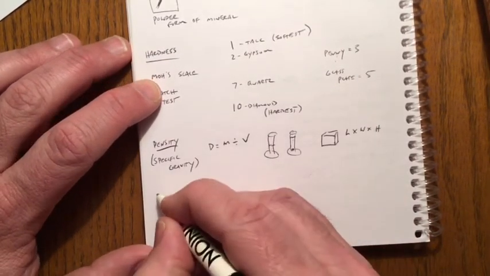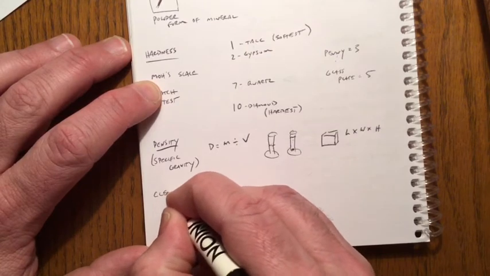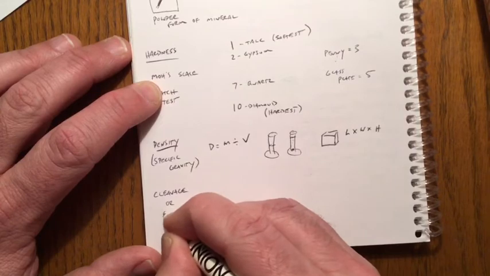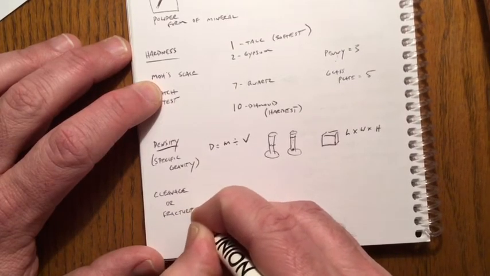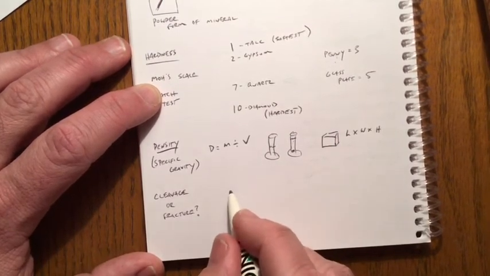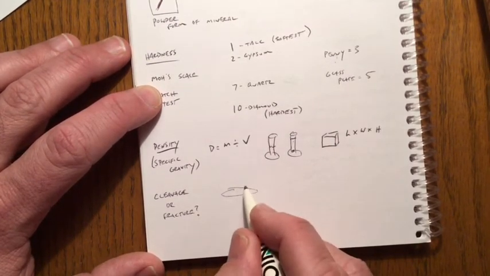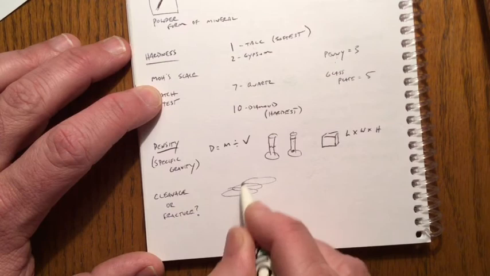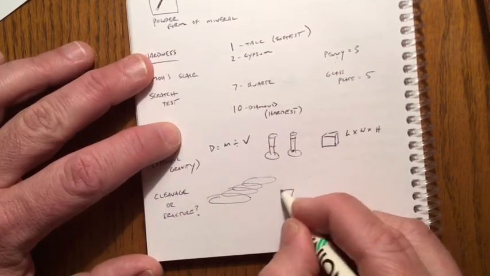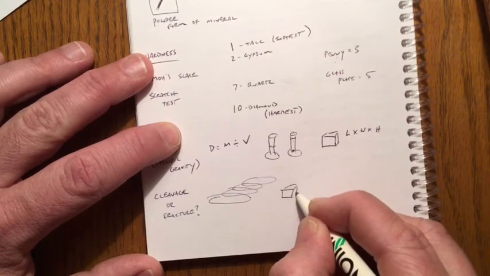Another thing you got to look out for is cleavage or fracture. So when it's cleavage, like in the case of mica, you get these perfect flat layers, or maybe you get a cube shape that breaks apart.